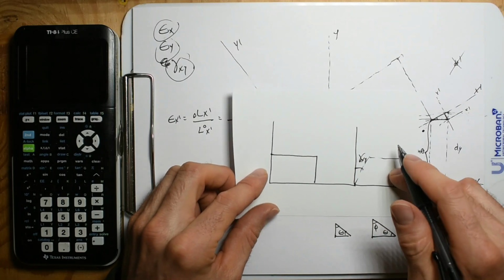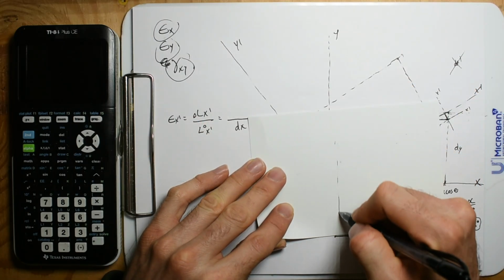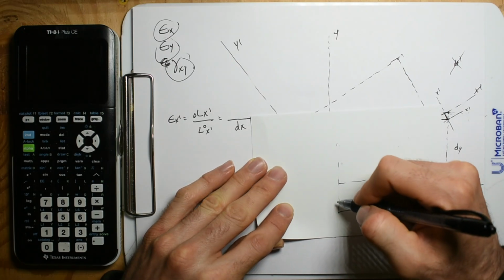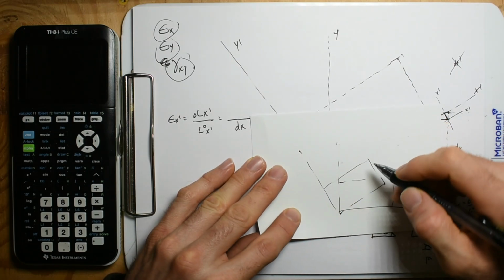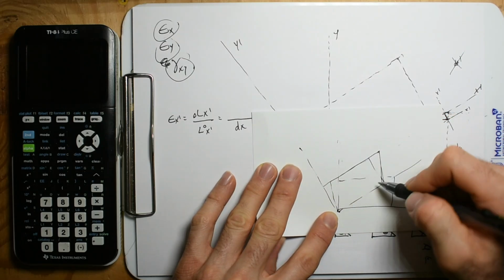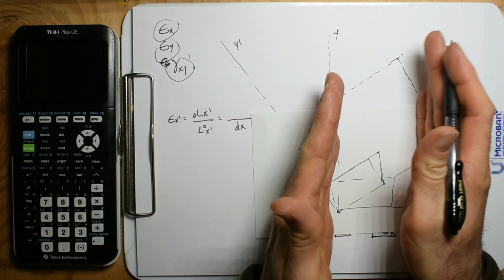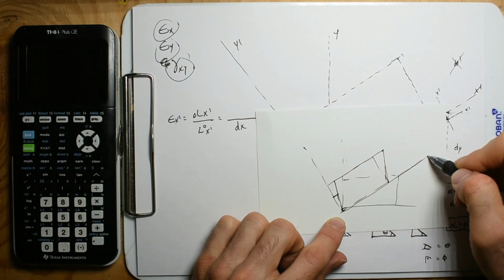What I'm really interested in is when we rotate this shape to here, how it shears, and these shear angles happen on this rotated plane.